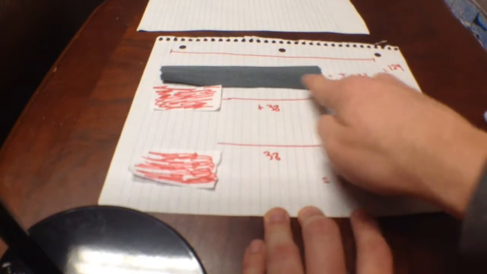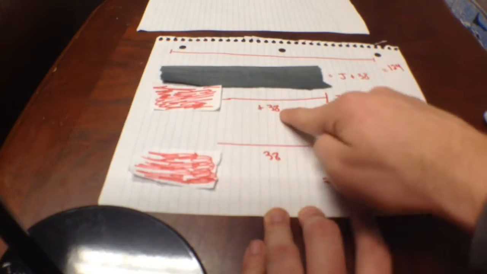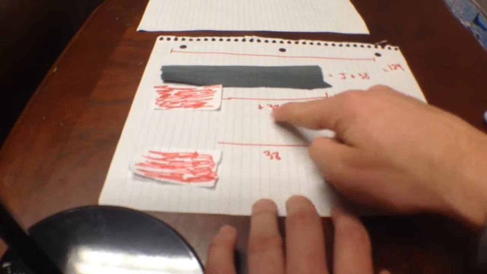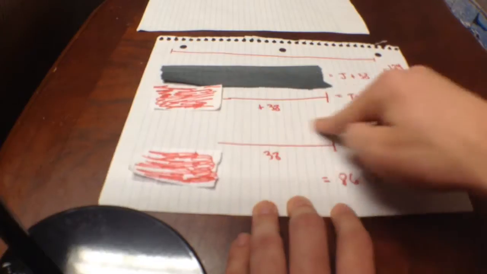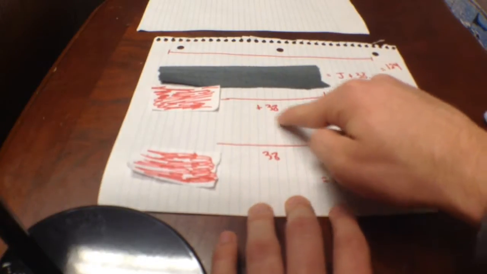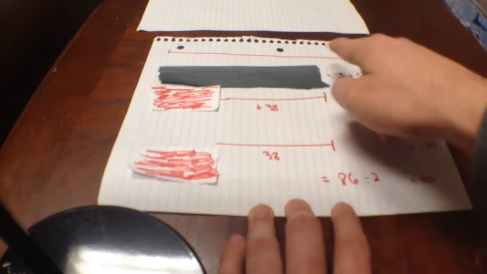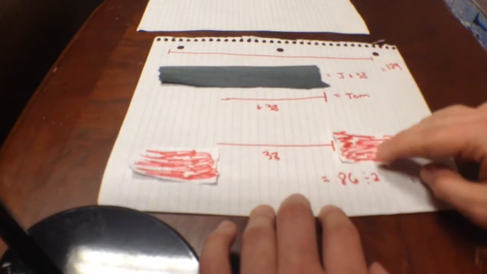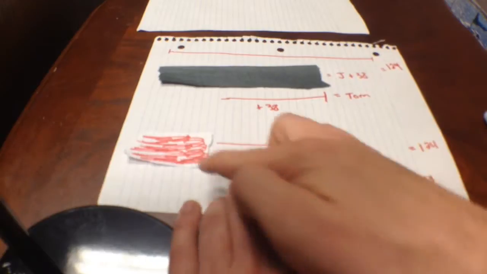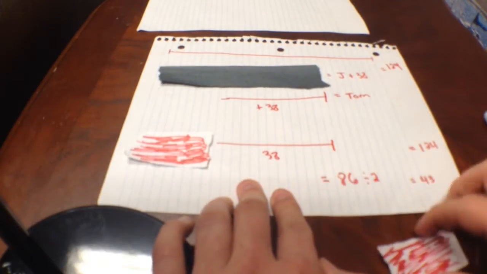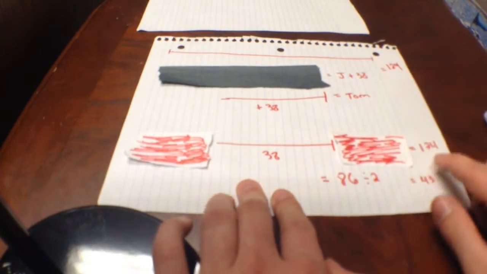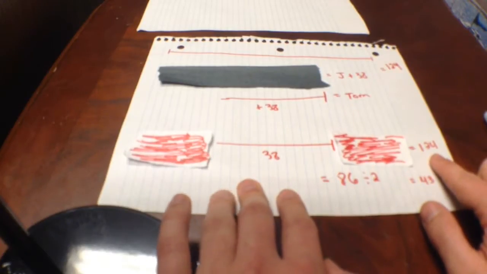And since Tom represents Jerry plus 38, we can rewrite that as our new Tom. Now since Jerry plus 38 is our Tom, and Tom plus Jerry is our total, we can take our Tom, written as Jerry plus 38, plus our Jerry, and that gives us our 124.